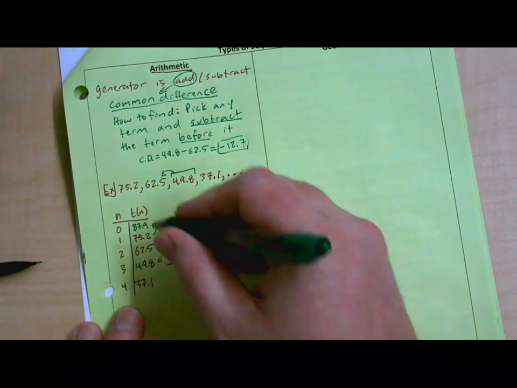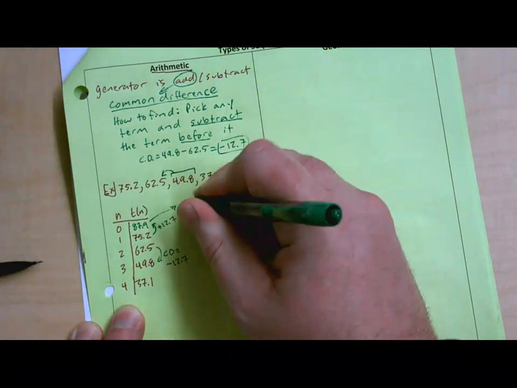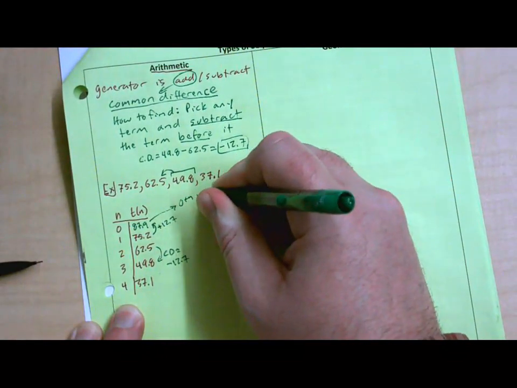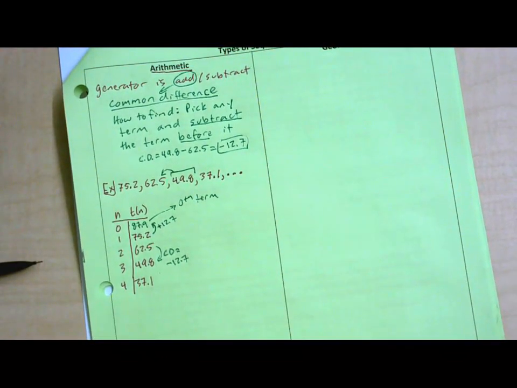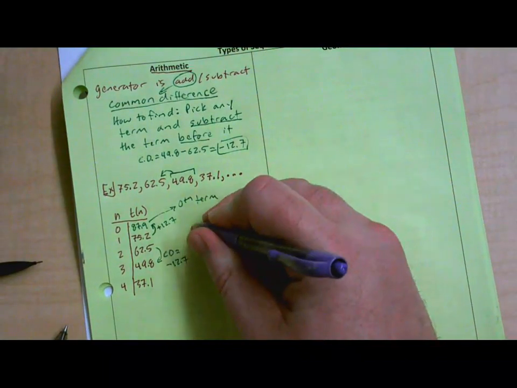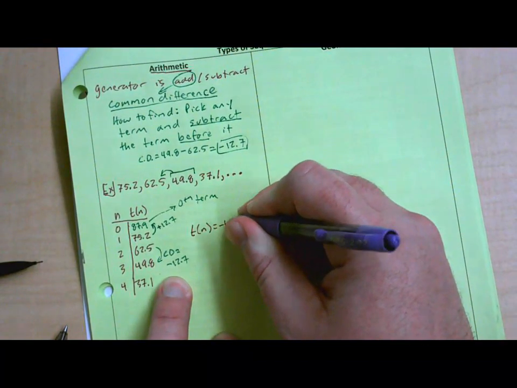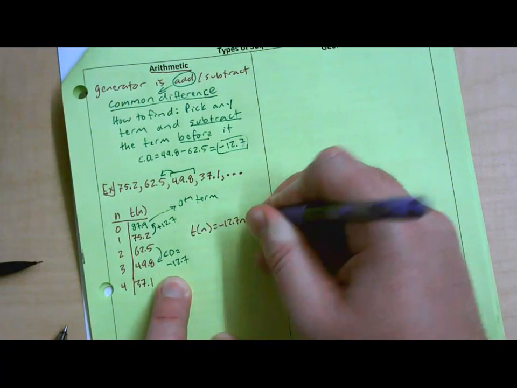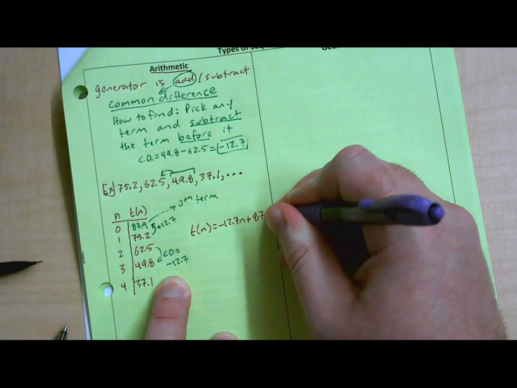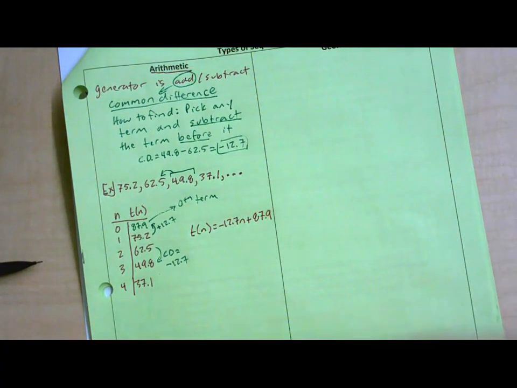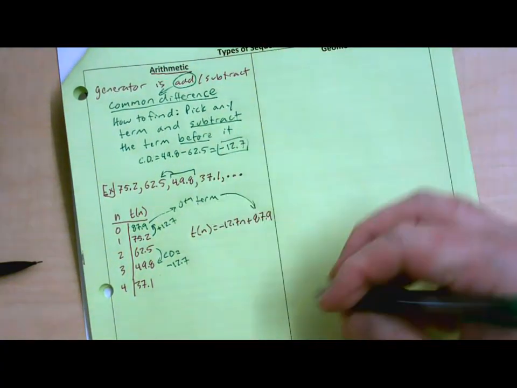But once we've got that 0th term and our common difference, then writing our equation is really simple. It's just T of n equals, in this case, negative 12.7n plus 87.9. 0th term goes at the end.